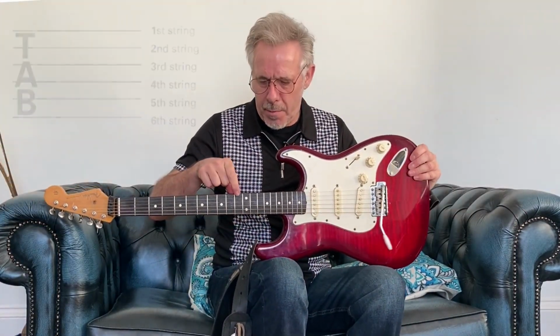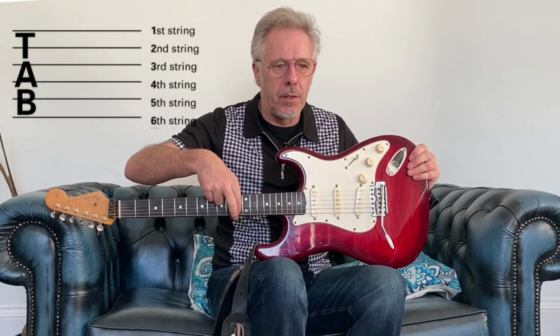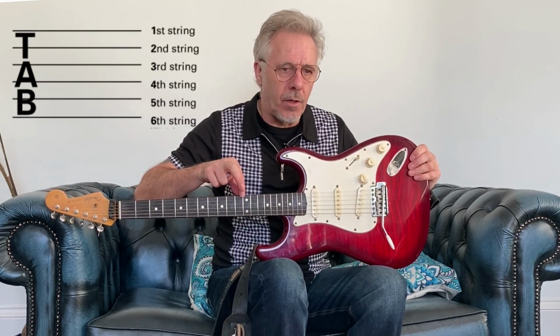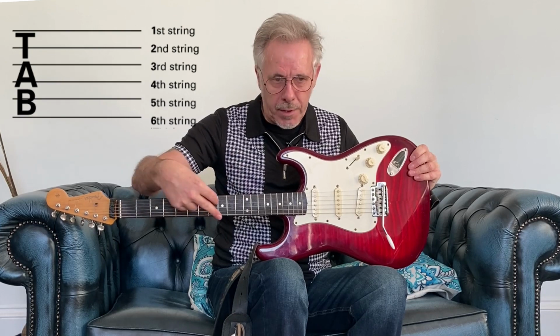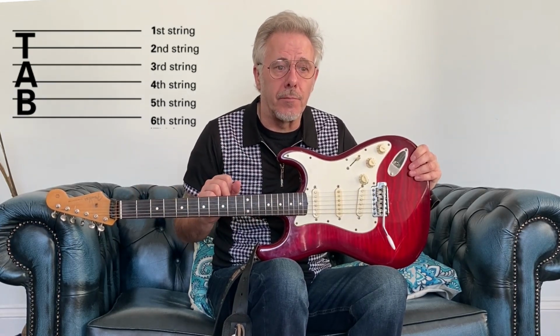So you have the bass at the bottom and the high strings at the top. And as we move along the tablature, that's the timeline, which is exactly the same as standard musical notation.